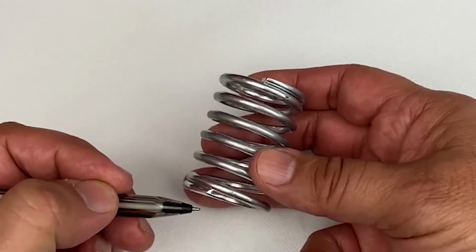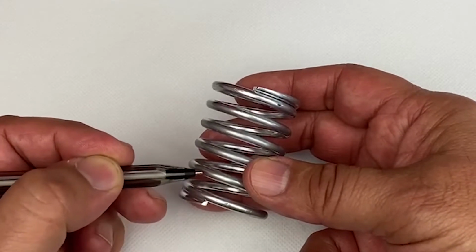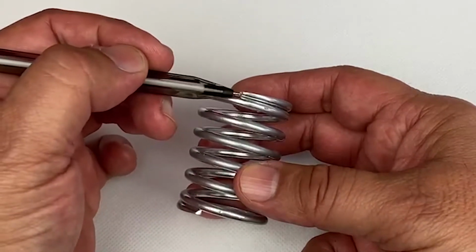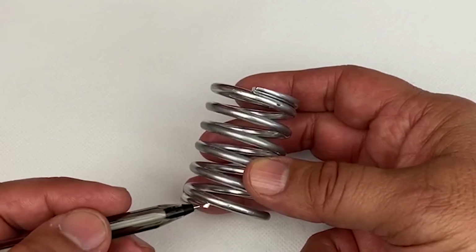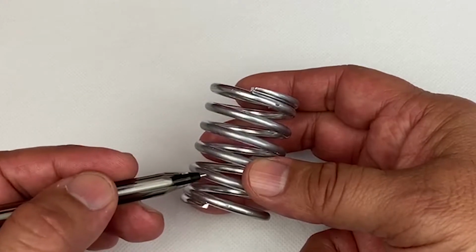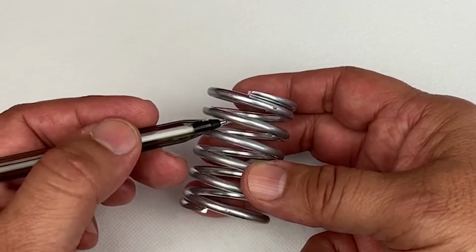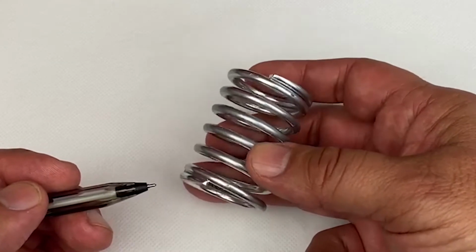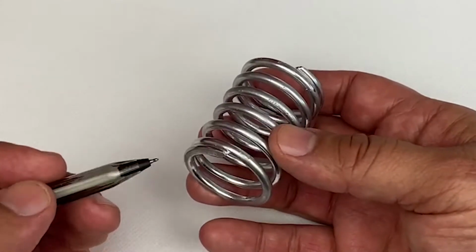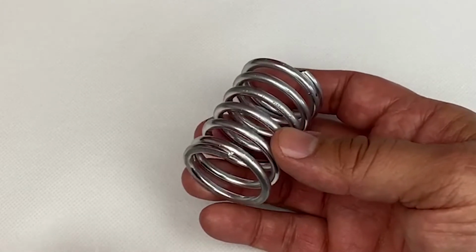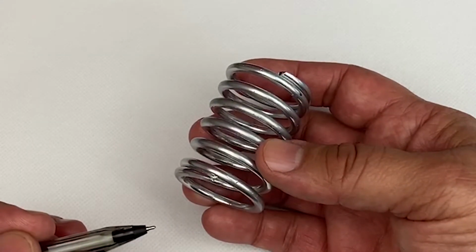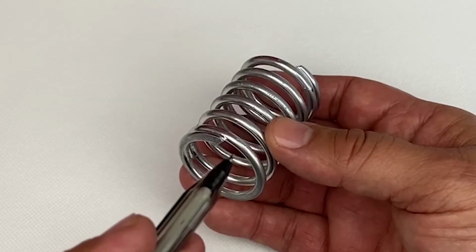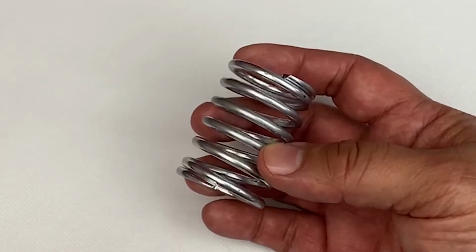So let's begin. 1, 2, 3, 4, 5, 6, 7, 8. Once again, 1, 2, 3, 4, 5, 6, 7, 8. Then we'll subtract 1 wire diameter to have a total of 7 coils. Why? Because even though there's 8 wire diameters in the spring, that means there are only 7 complete coils in the spring, thus giving you 7 total coils.